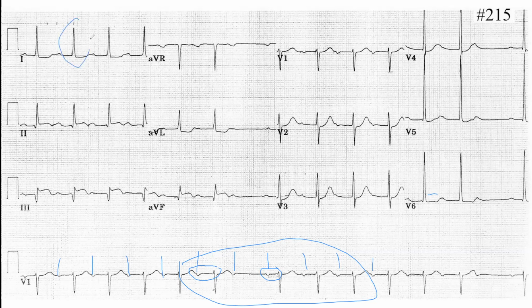Axis. Lead 1 is positive and AVF is also positive. So it's normal. And lead number 3 is about equiphasic, so you are somewhere between lead number 1 and 2. So it's around 30 degrees. Okay. Go on.